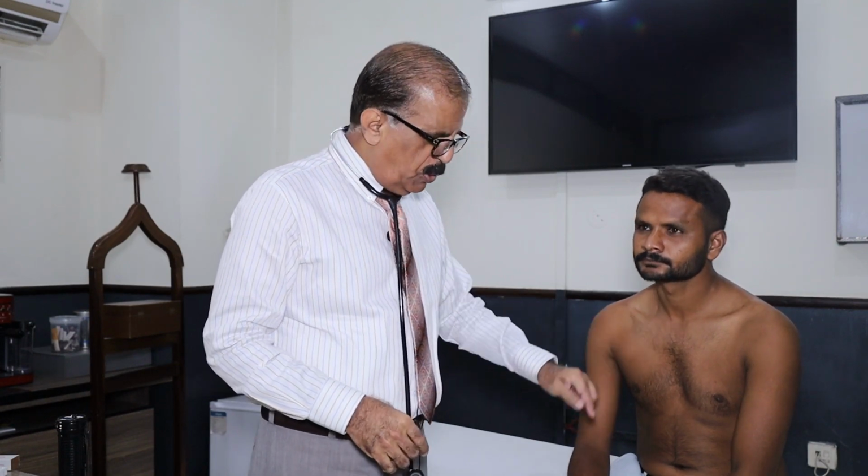Why? Because in a right to left shunt, blood never goes to the lung, so it never gets oxygenated. So even if you give 100% oxygen, there will be no improvement. Whereas in lung diseases, there will be some improvement, and that will also be shown in the improvement in arterial blood gases. So this is a very, very basic account of cyanosis.